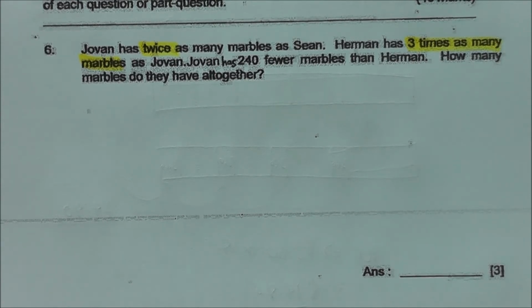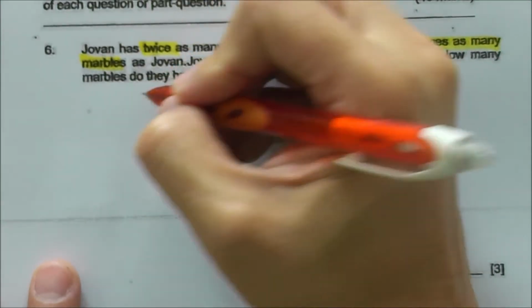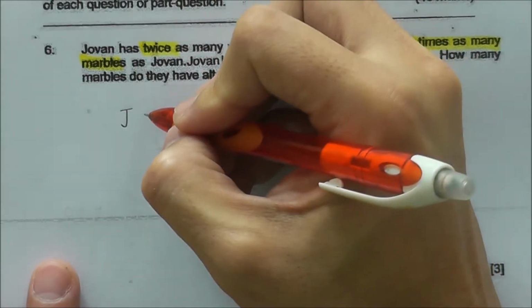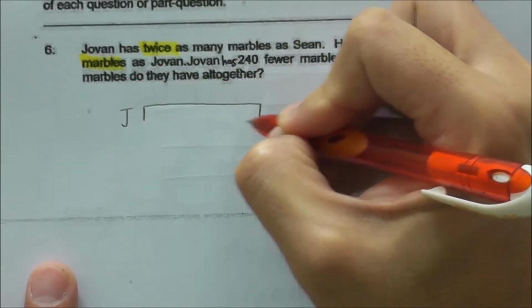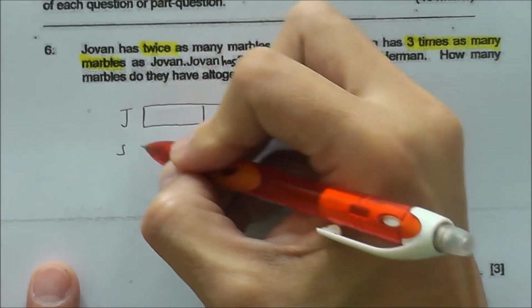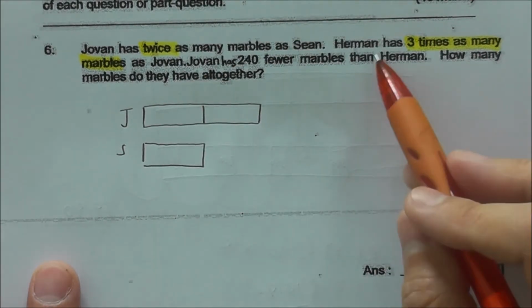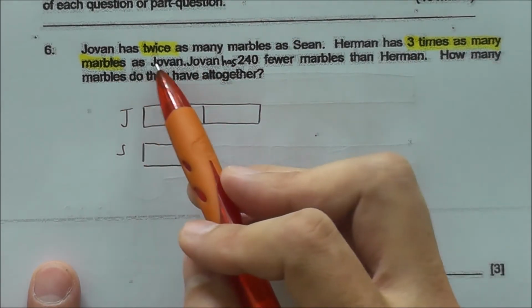So let's represent this in terms of a model. Jovan should have twice as many as Sean. And Herman had 3 times as many marbles as Jovan.